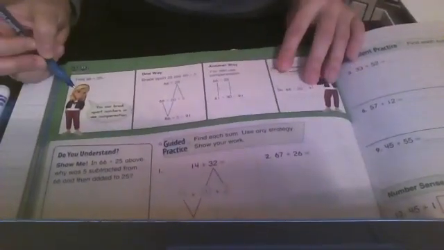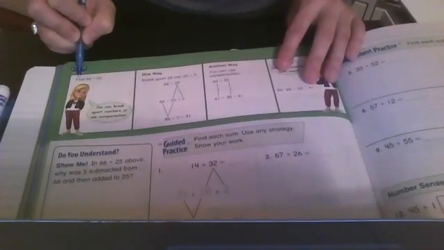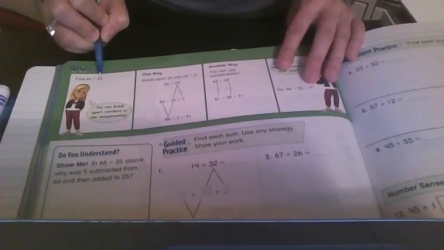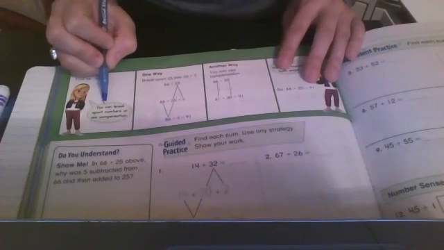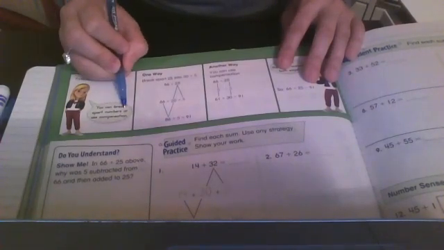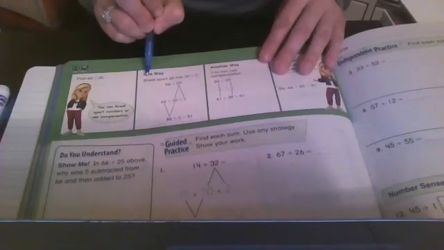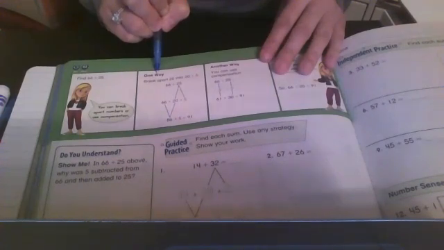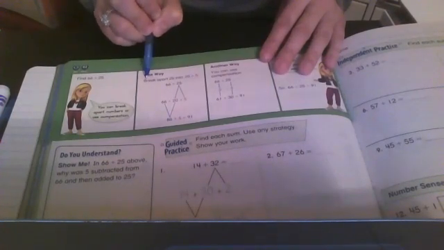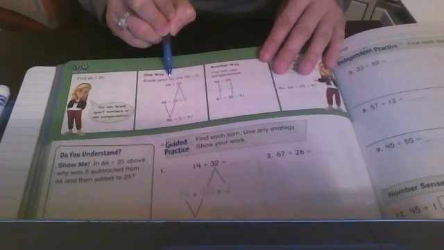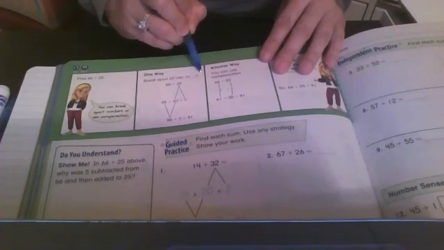We have Emily here at the top. She's asking us to find 66 plus 25. And she says, you can break apart numbers or use compensation. Oh, look at that. She's using the same two strategies we did. So here's one way. She's going to start by breaking apart 25 into 20 and 5.